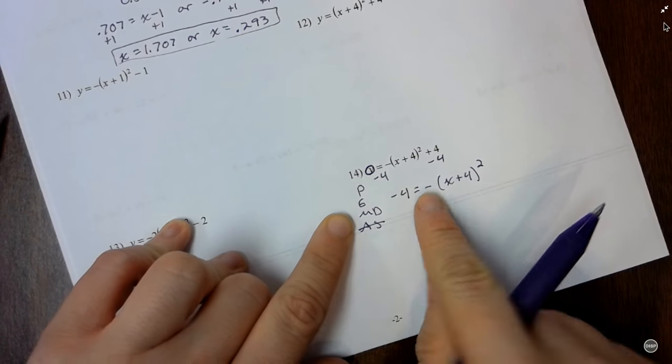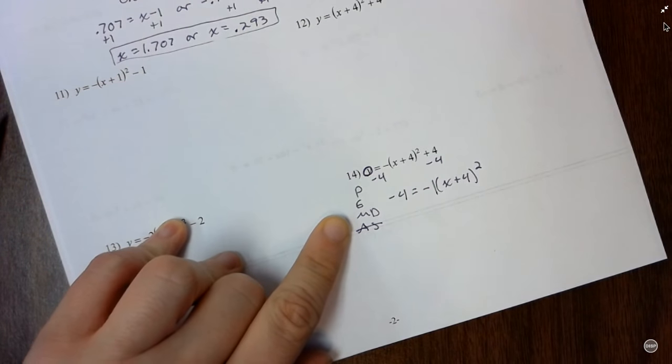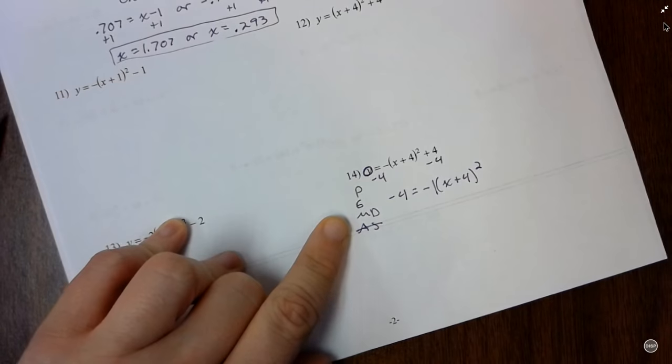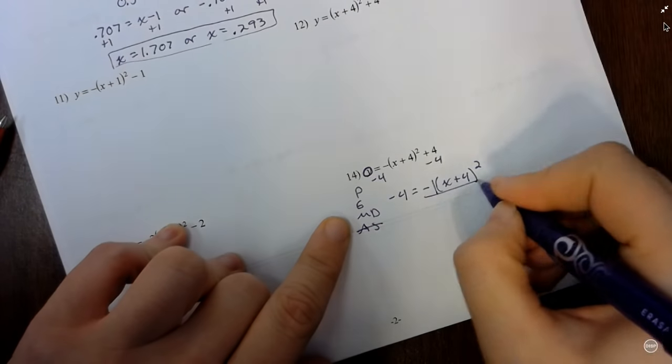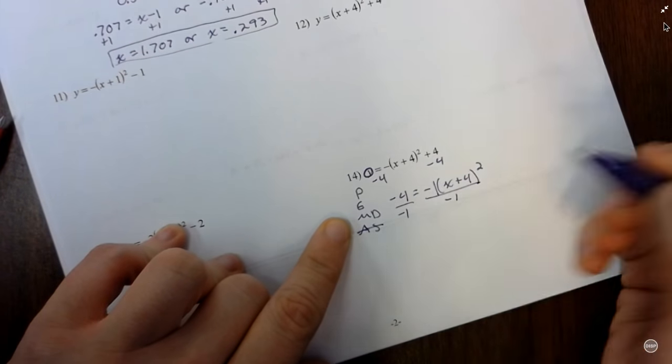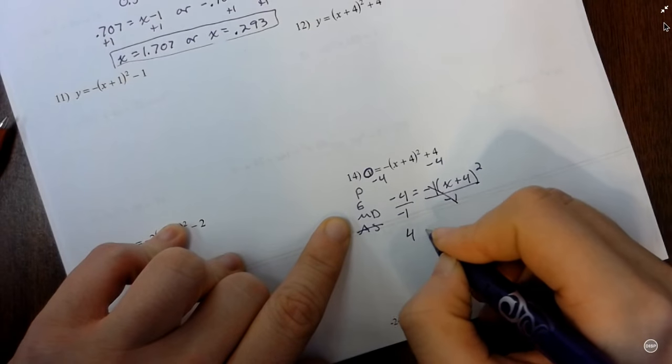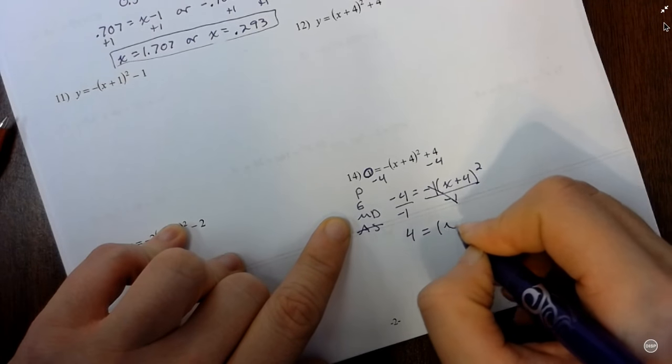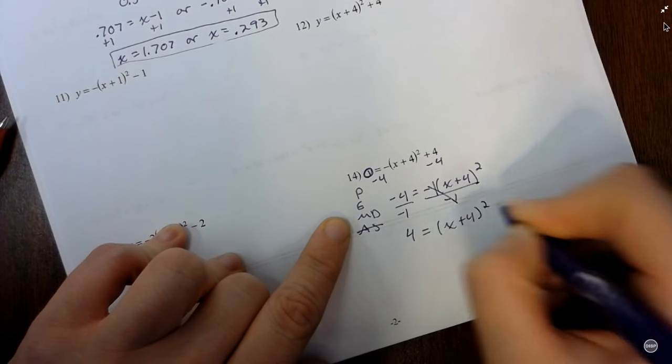Now remember this negative sign is like having a -1 right here. So don't forget to deal with that. Don't forget to cancel it out. And you do that by dividing by -1, which just changes the sign here. So it becomes positive 4 equals x plus 4 squared.